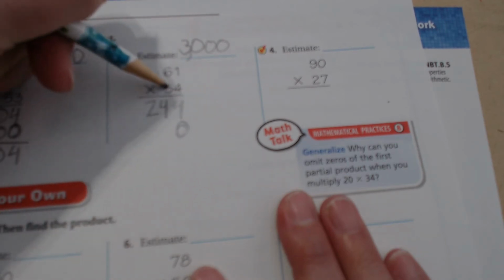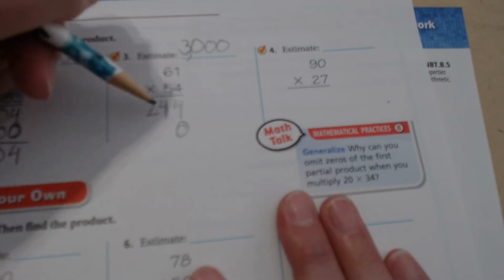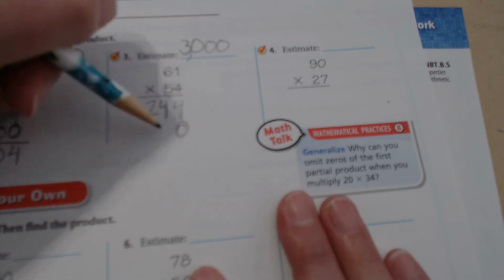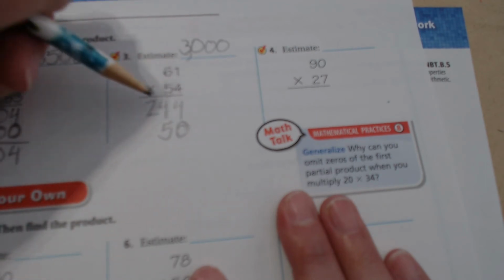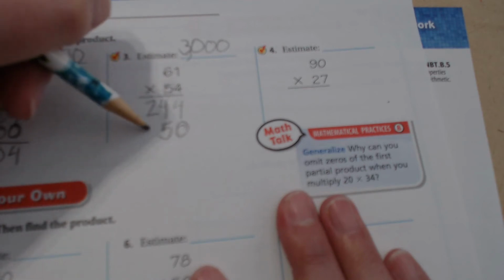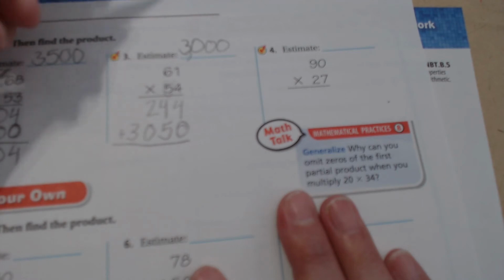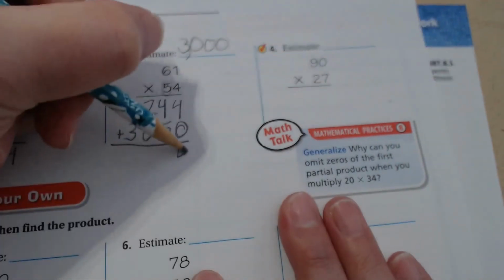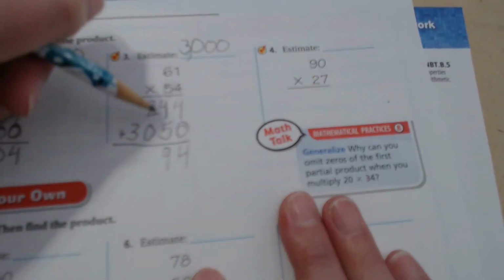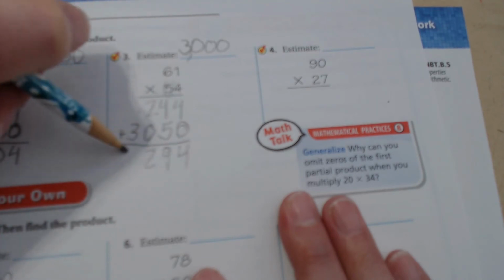Placeholder, because we're starting in the tens place. 5 times 1, 5. 5 times 6, 30. Add them together. 4, 9, 2, 3.